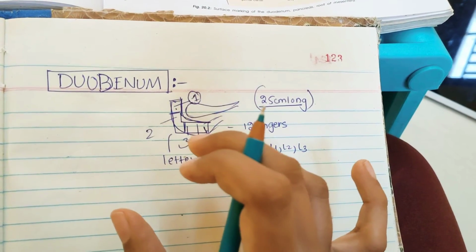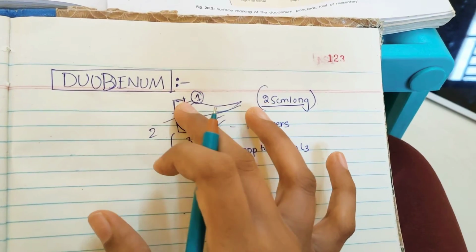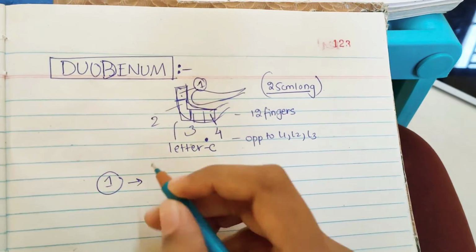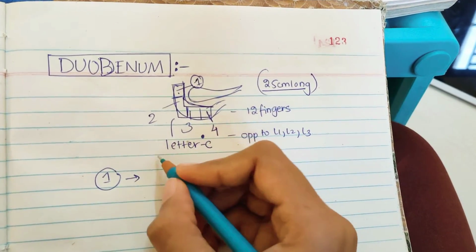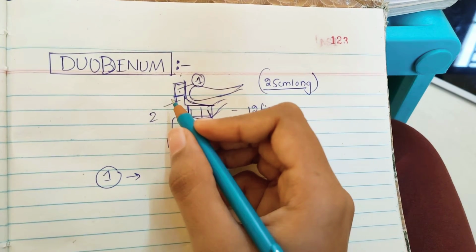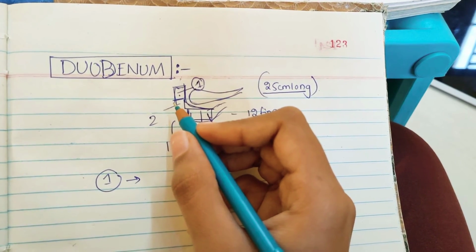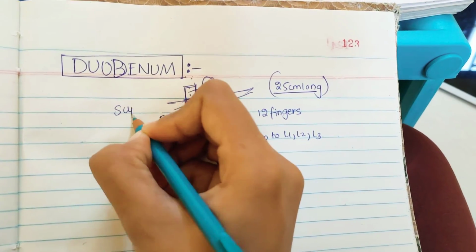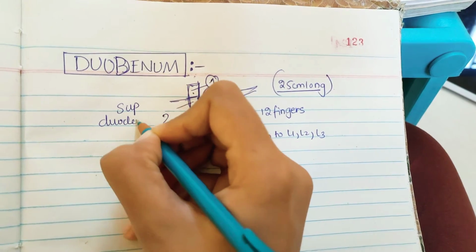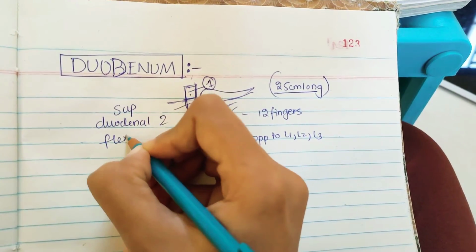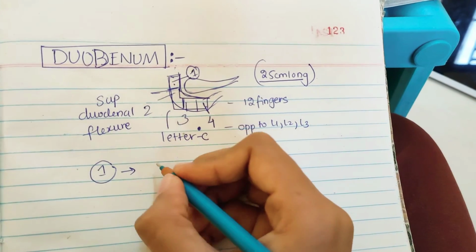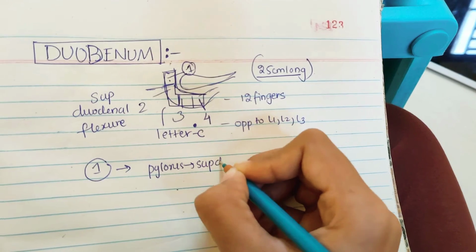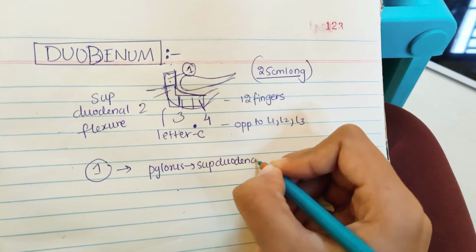Now let us discuss the first part of the duodenum. Let me write it here, first part. The first part of the duodenum begins at the pylorus, passes backward, upward and to the right, and meets the second part at the superior duodenal flexure. This is the superior duodenal flexure. So the first point is that the first part runs from the pylorus to the superior duodenal flexure.